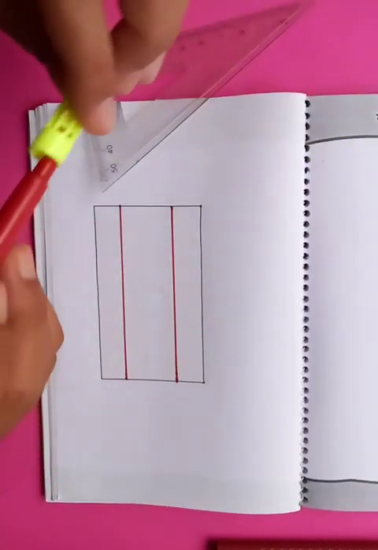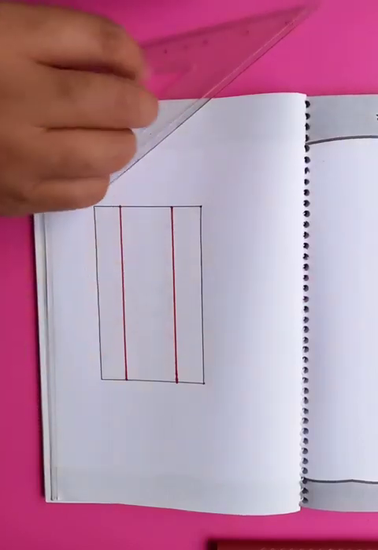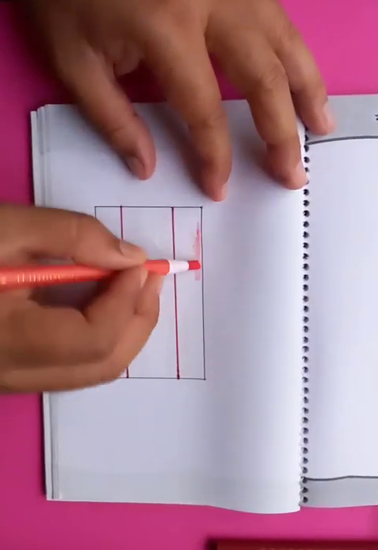Alright, now I'm going to fill up the top and the bottom portion with the usual red colors.